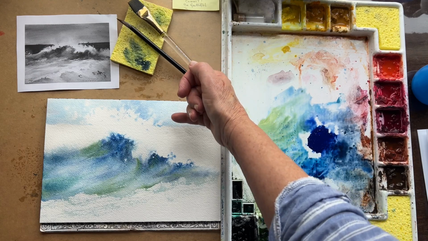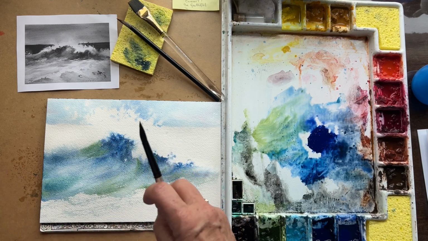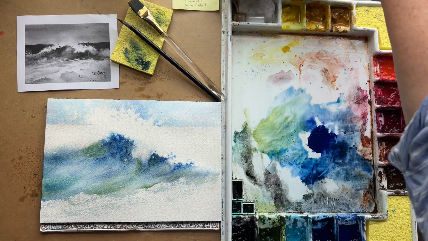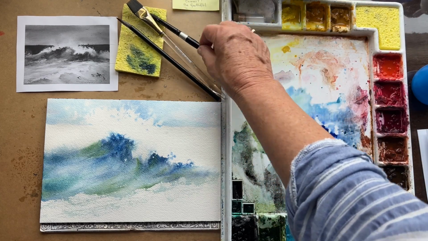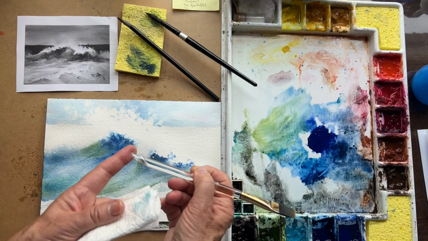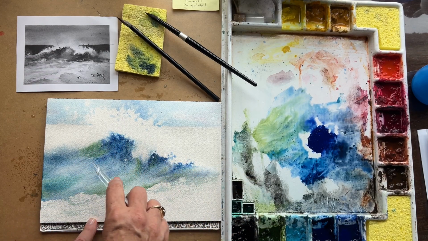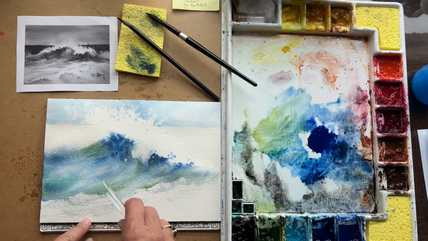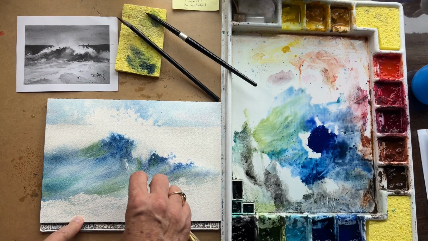This is still quite wet, so what I'm going to do now, because I want this to dry, I want to see where it's going, I might step away, but I just got another idea. Before I do that, I'm going to take the beveled edge of the end of my flat brush, and I'm going to scrape some highlights in here. The water always leaves tiny trails of foam.